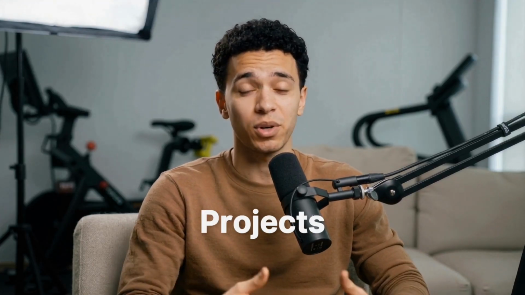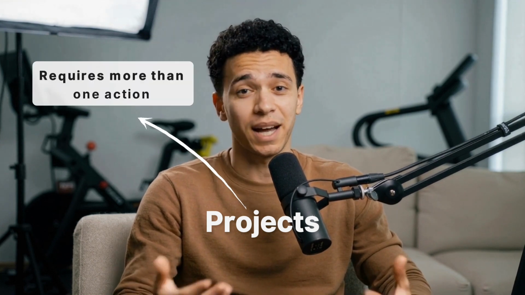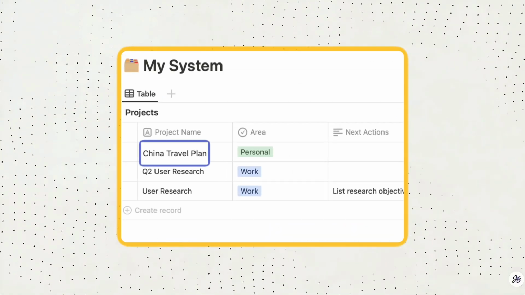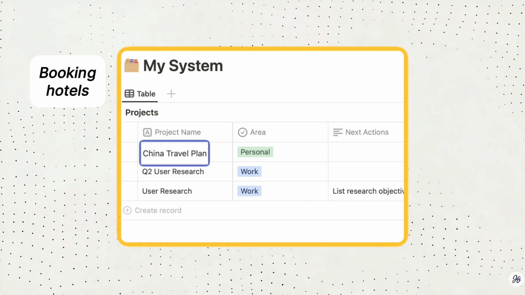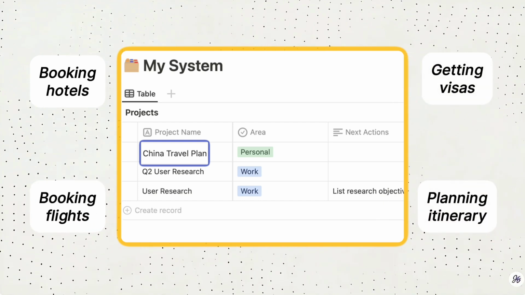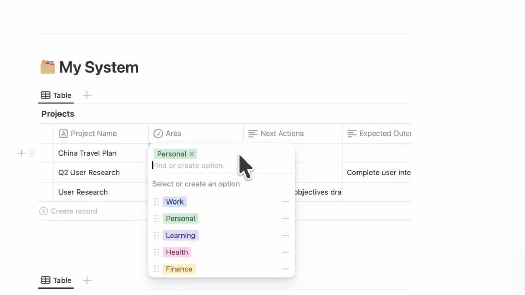Now let's look at the projects list. What is a project? GTD's definition is simple. Any desired outcome that requires more than one action to complete. For example, China travel plan is a project because it includes booking hotels, booking flights, getting visas, planning itinerary, multiple actions. See, each project has these properties: work, personal, learning, health.